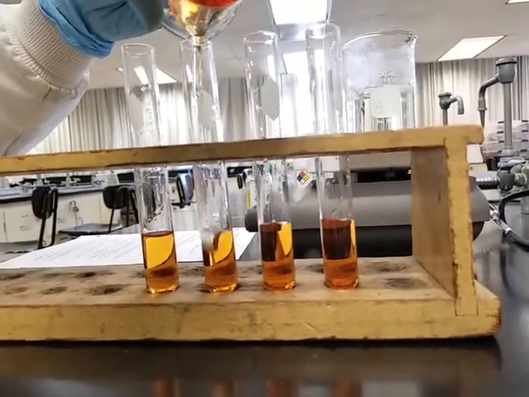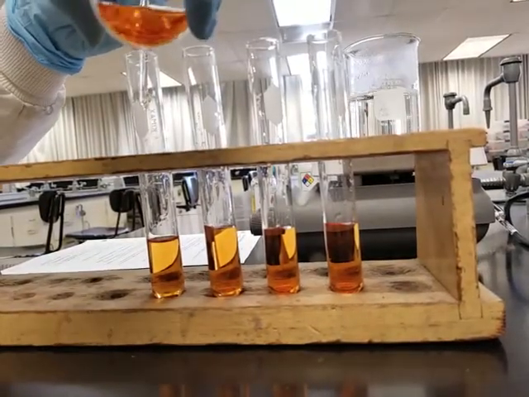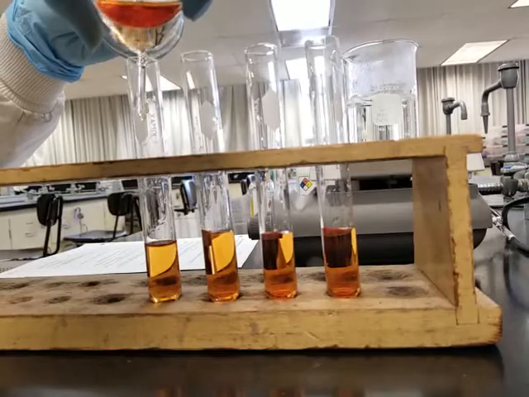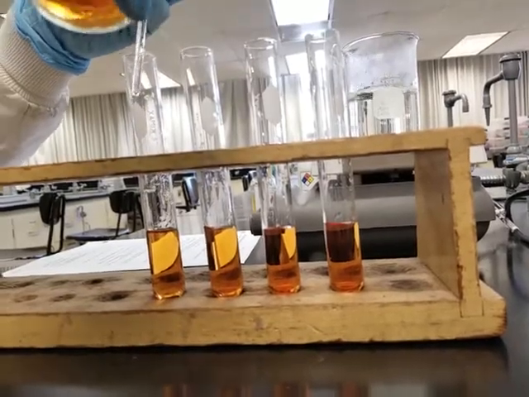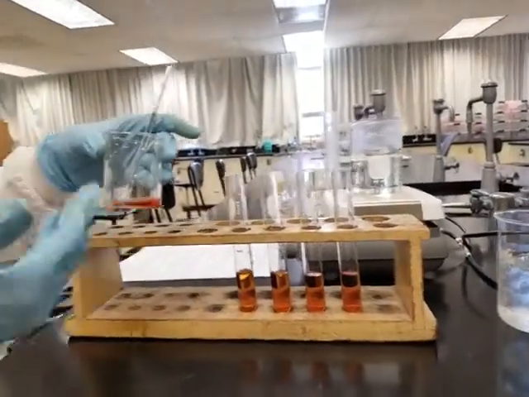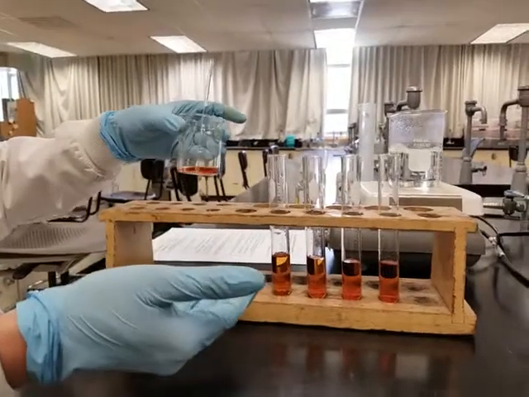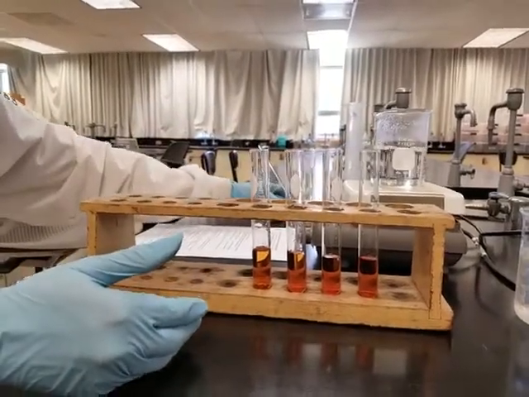It's also a good idea, if you're actually in a lab, to not use all of your stock solution, just in case you don't get a result or you want to redo the experiment. At least you still have some stock solution to prepare another test tube, so you don't have to start all over again.